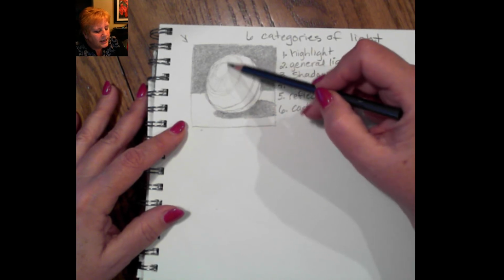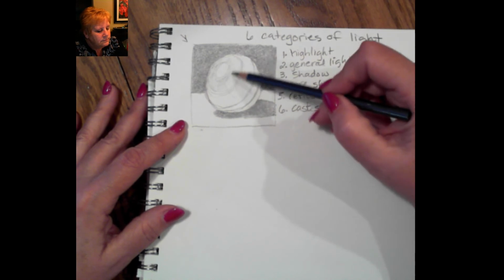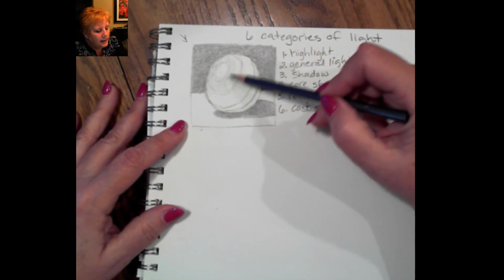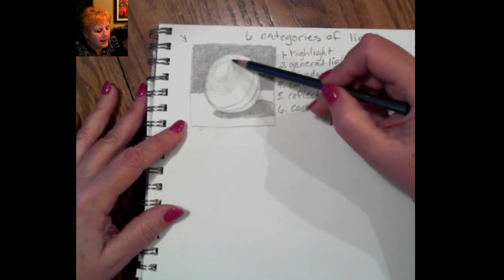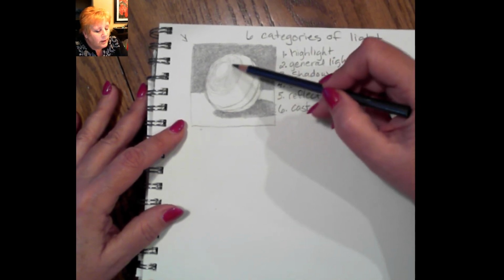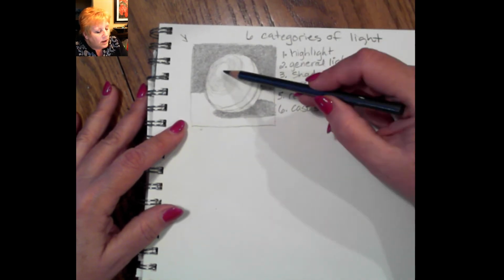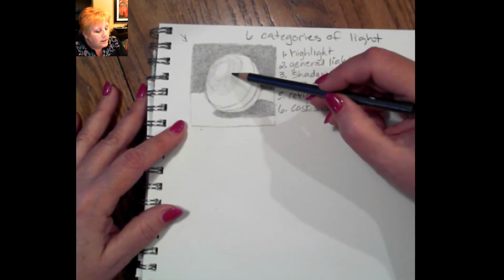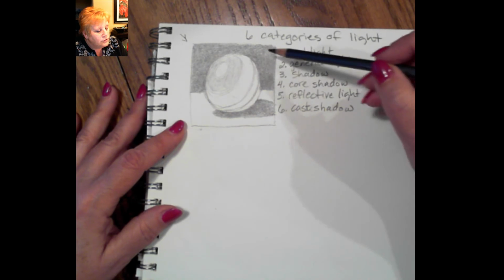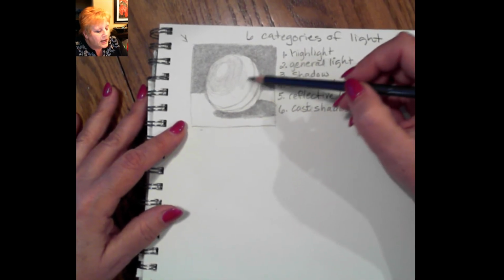So I'm shading around the sphere and slowly building up my value. So this would be general light. This isn't a white ball. It might be a light gray ball. So that's highlight 1, general light 2, and it starts to slowly turn into the shadow.